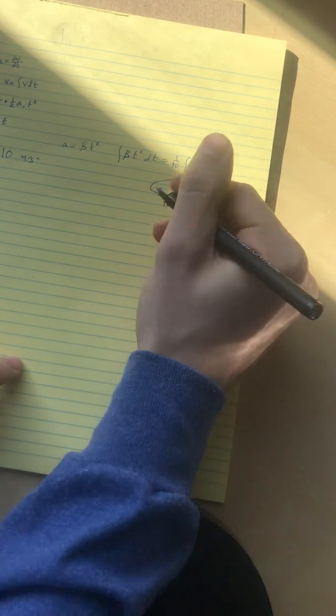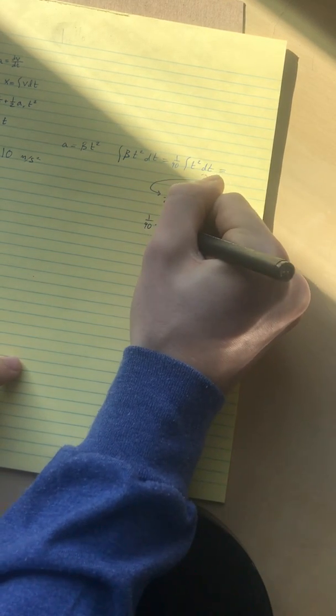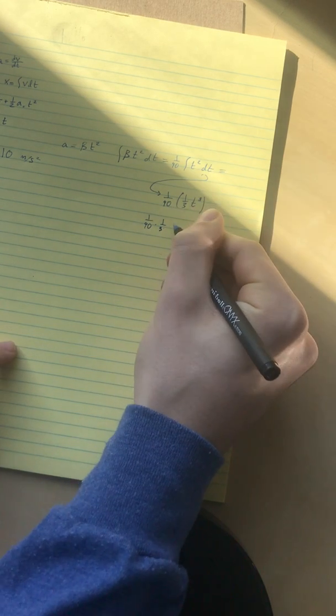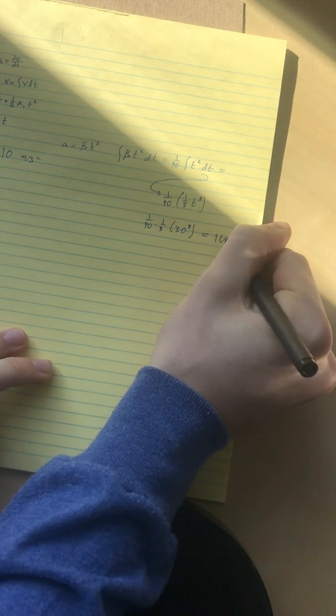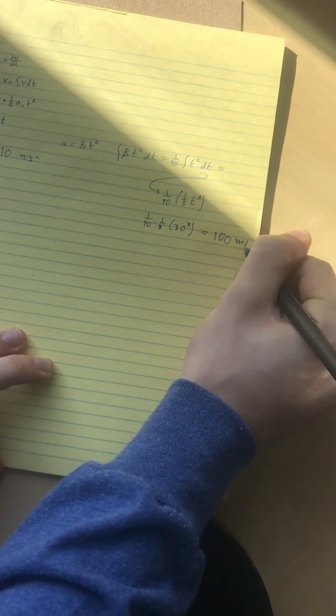Now we can use that, and we know what the value of t is. t is 30 seconds, right? So if we just plug in 30 for t, we'll have 1/90 times 1/3 times 30 cubed, and if you do the calculations, that'll give you 100 meters per second. So that's the answer, as we can see.